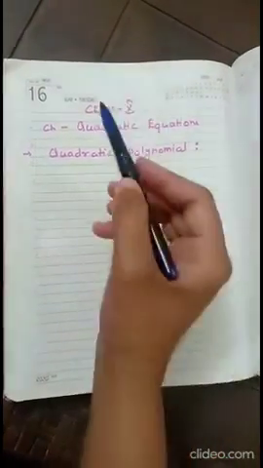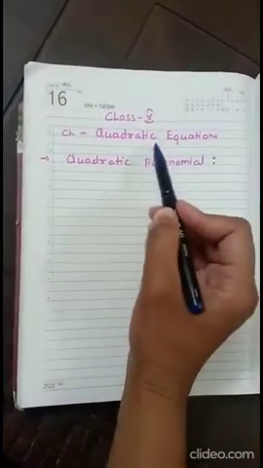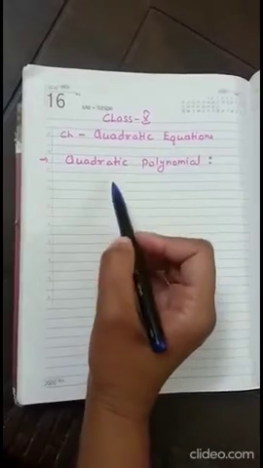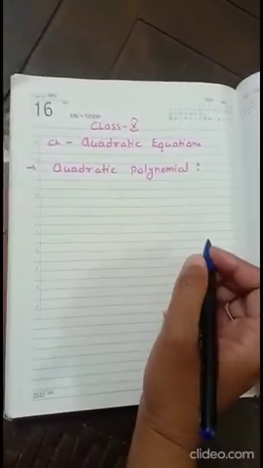Today we will start a chapter quadratic equation of class 10th. Before we start this chapter, let us recall what is quadratic polynomial that we have learned in class 9. So, what is quadratic polynomial?